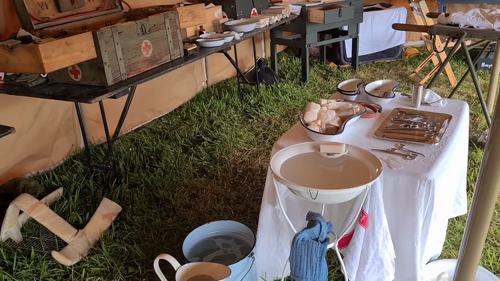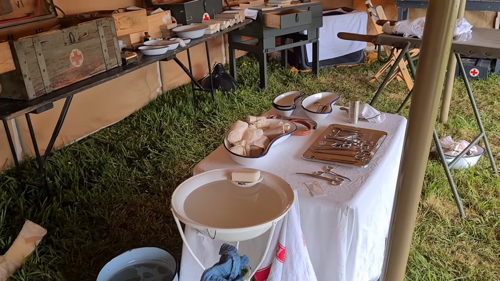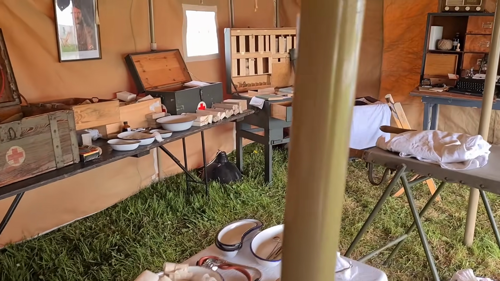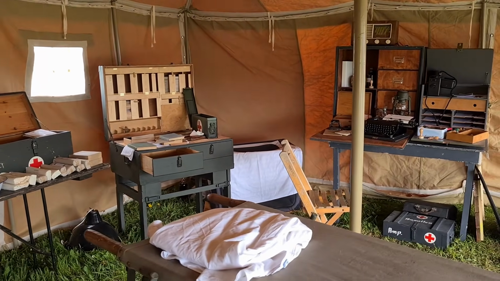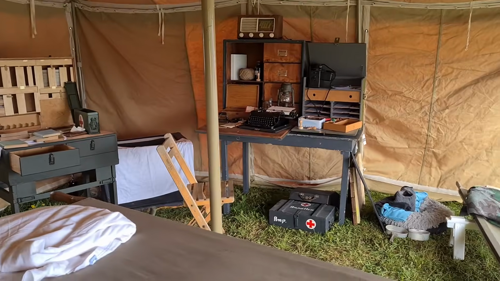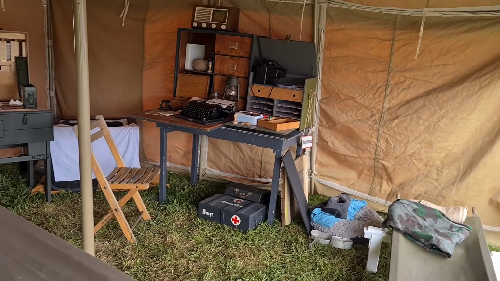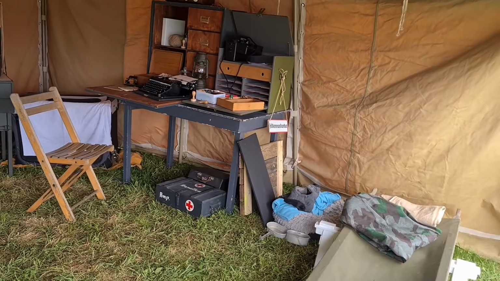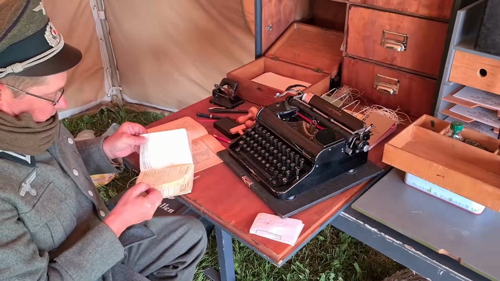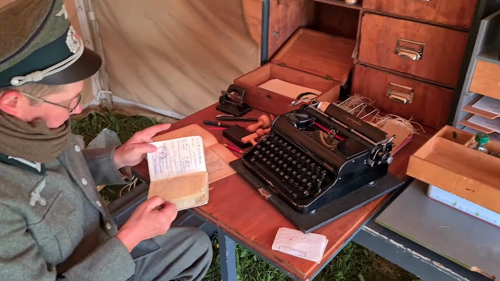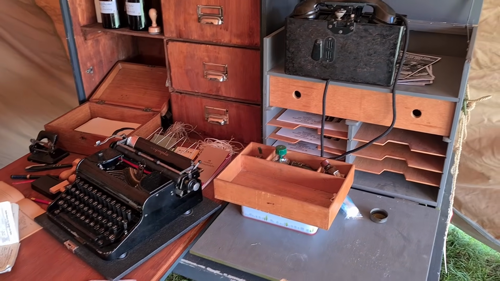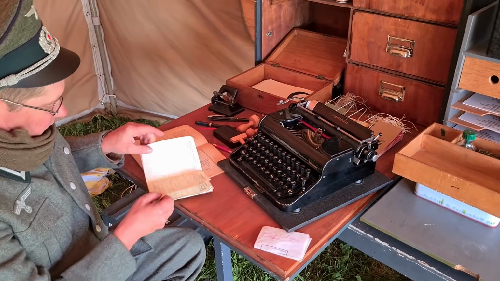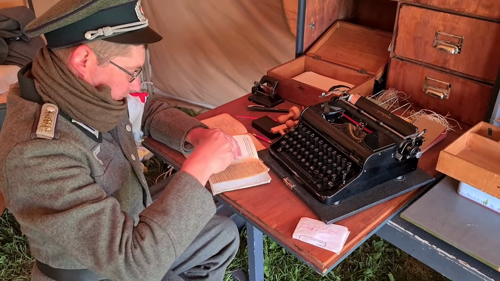Here, they have set up a full field hospital with original equipment from the war. You can see the operating tables, the surgical tools, and all the supplies needed for an emergency. It's a very realistic and powerful exhibit. It shows the difficult and important work of the medics who face the realities of battle every day.